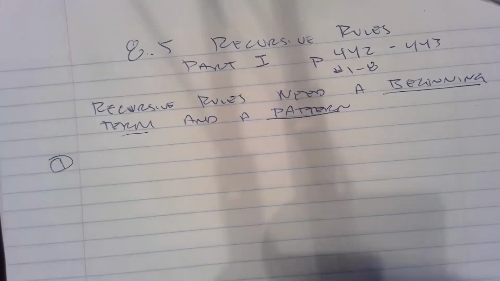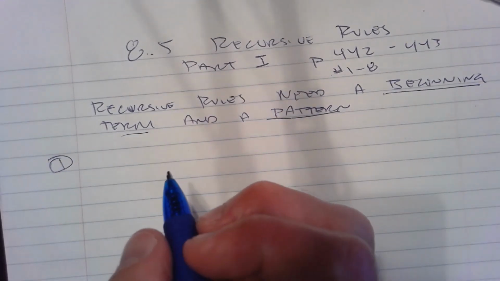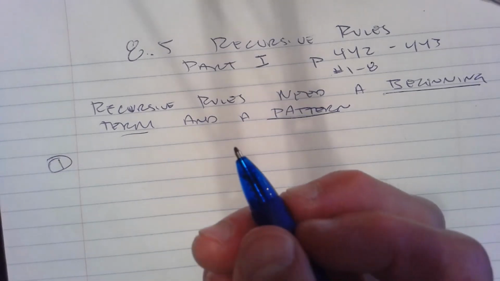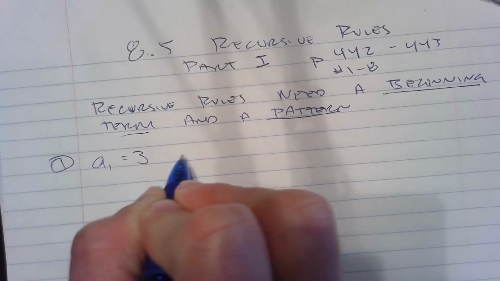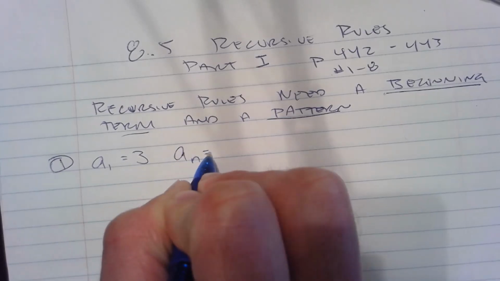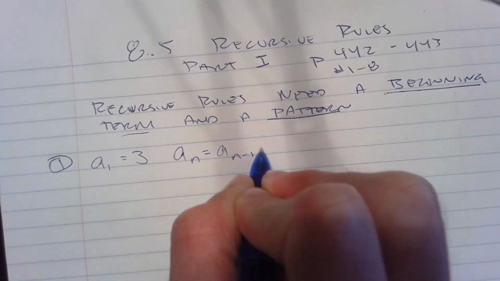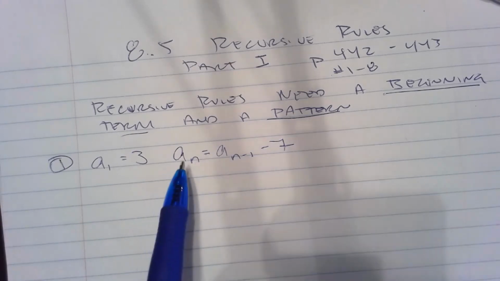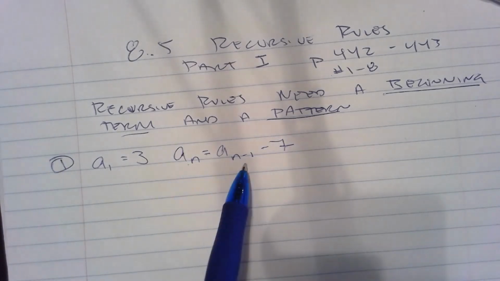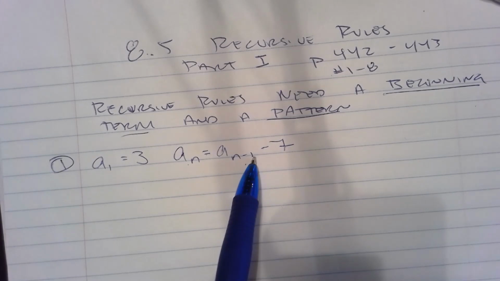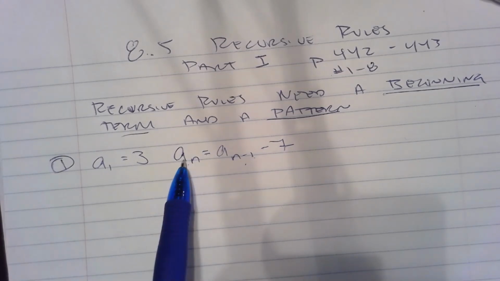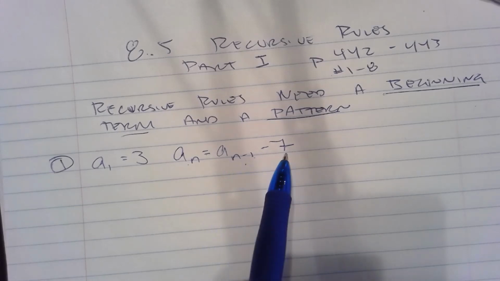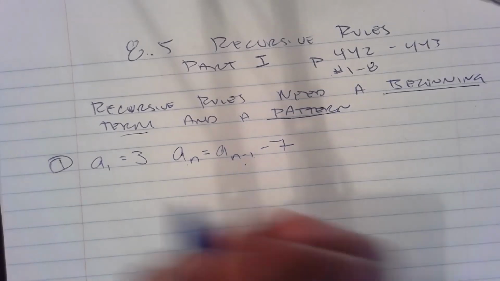Let's take a look at some examples of a recursive rule. Number 1, in the middle of page 442, the directions say write the first 6 terms of the sequence. They tell us that the first term is 3, and the next term is the previous term take away 7. Practice saying that out loud right now. The next term is the previous term, n minus 1, the one before n. Where are we? We're at n. The next term is the previous term minus 7. I hope you said it out loud.